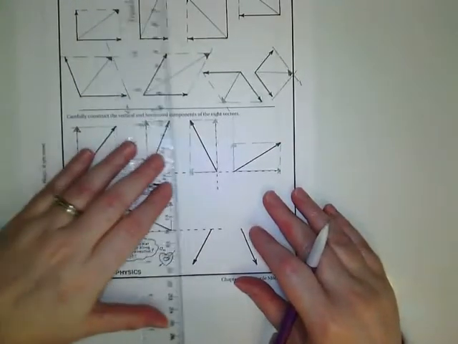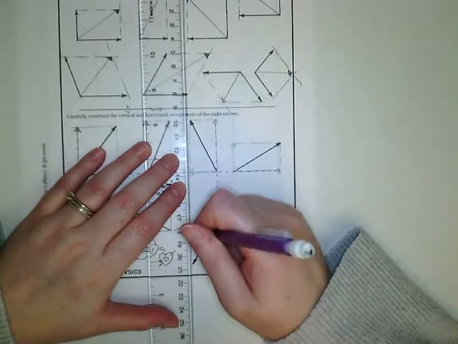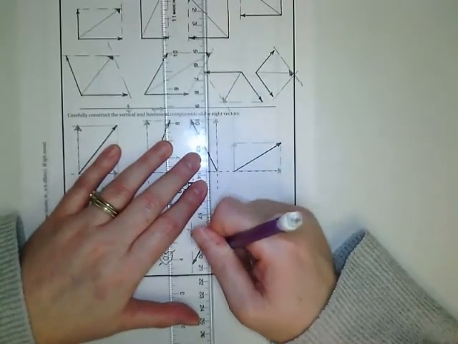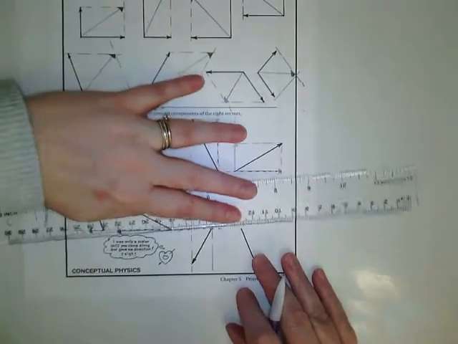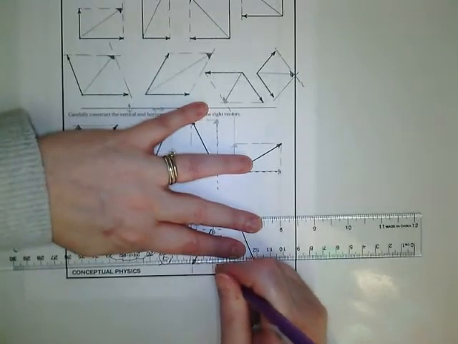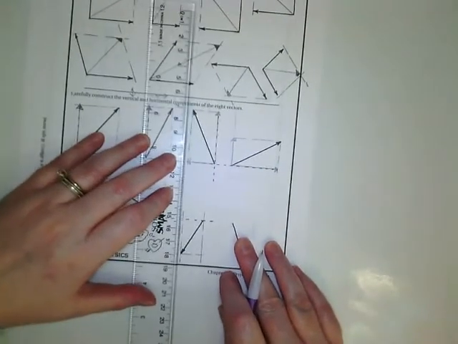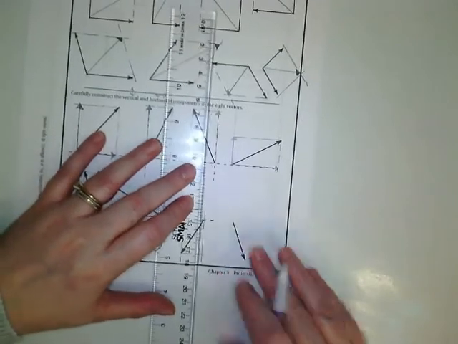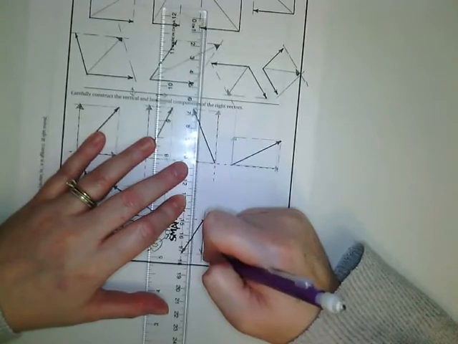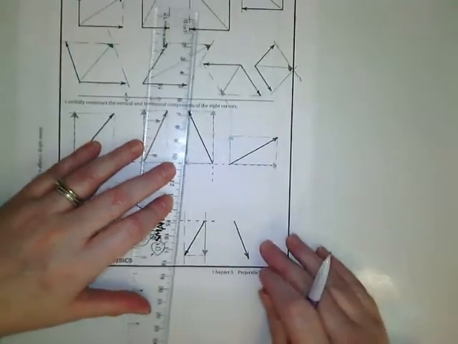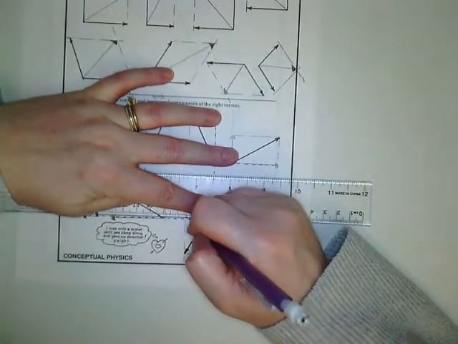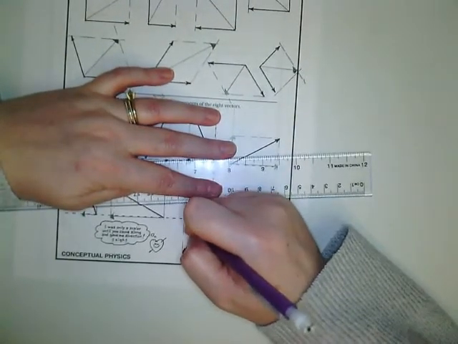This one here, I need two parallel vertical lines. I have one horizontal, I need another parallel horizontal line. Okay, and then because this is downward, here is my vertical component, and here is my horizontal component.